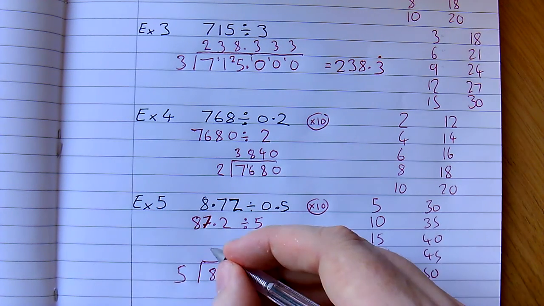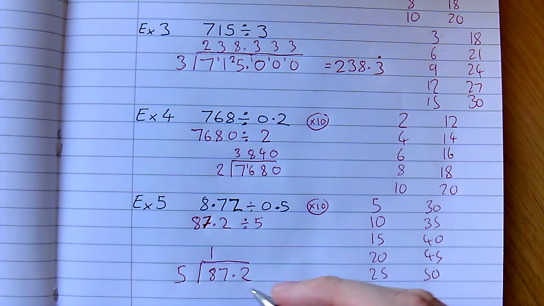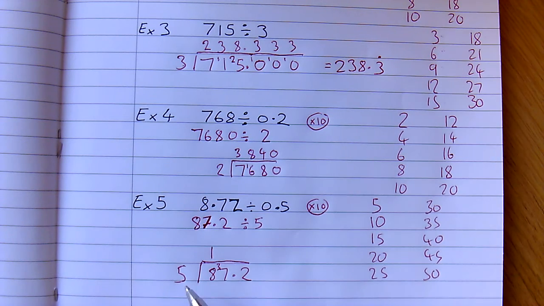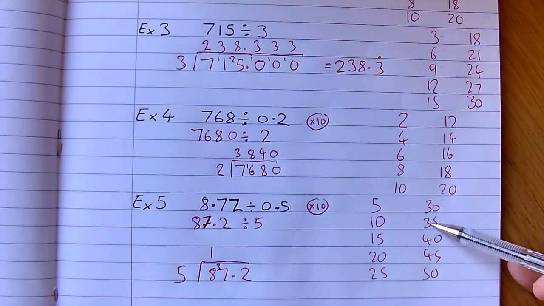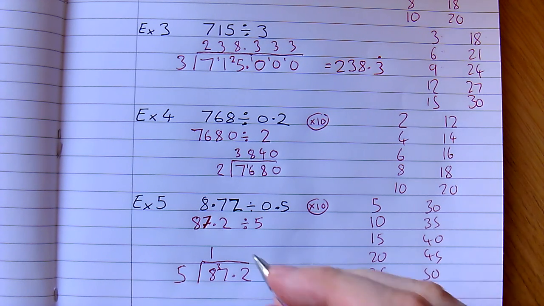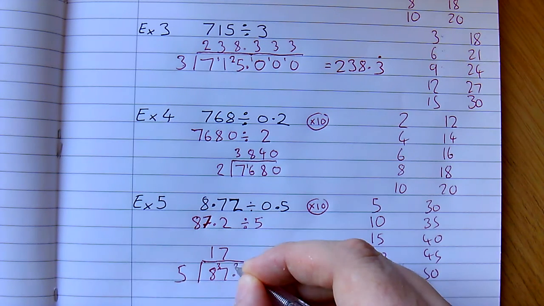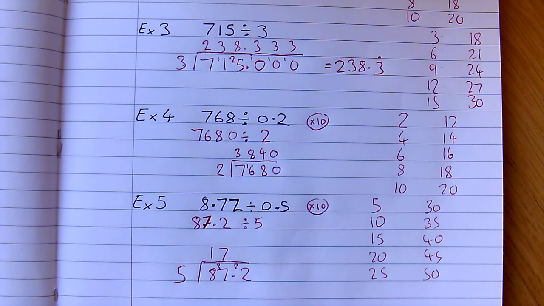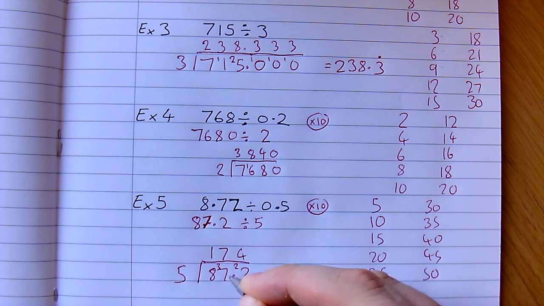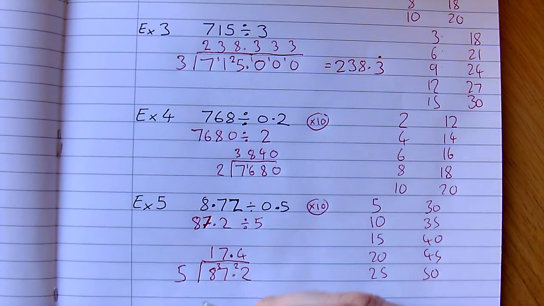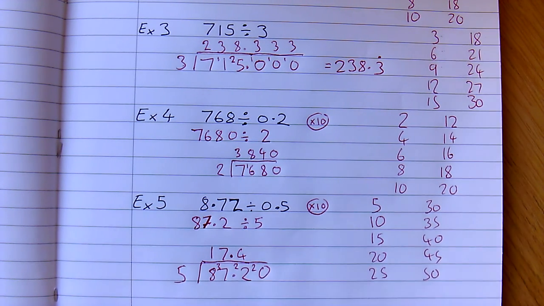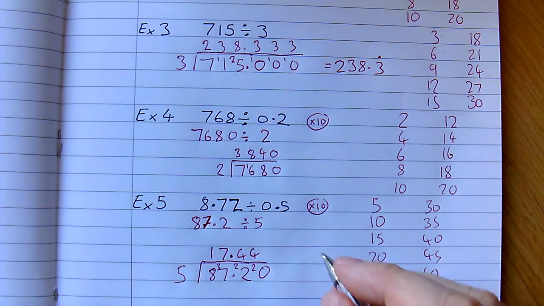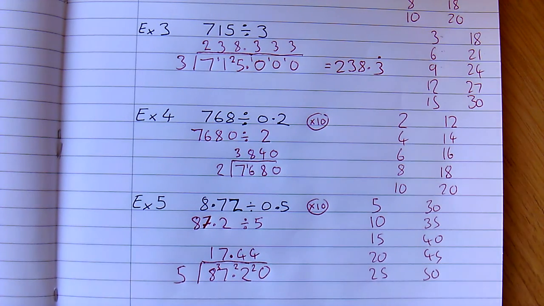5 goes into 8 1 time with 3 left over. 5 goes into 37 1, 2, 3, 4, 5, 6, 7 times with 2 left over. 5 goes into 22 4 times. Notice how I'm past the decimal point, so make sure we bring it up here. And of course I've got 2 left over. And 5 goes into 20 4 times, and that's it. So my answer here is 17.44.